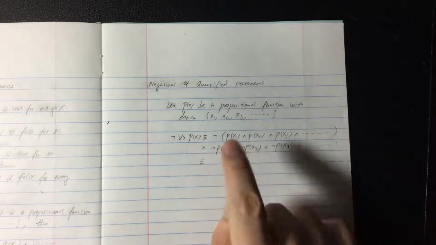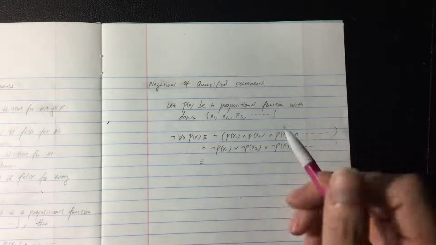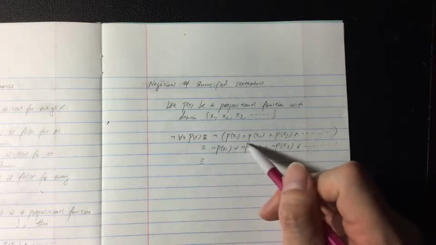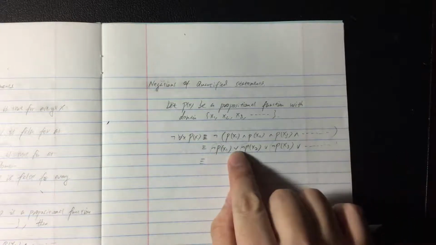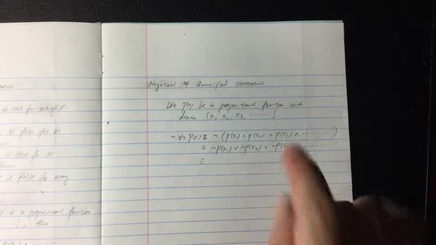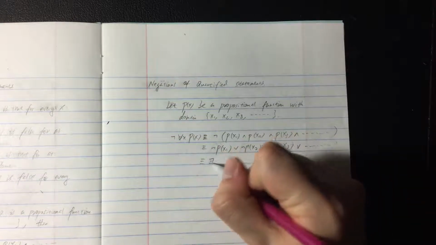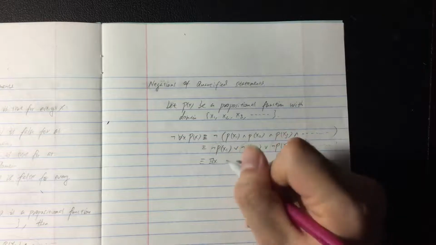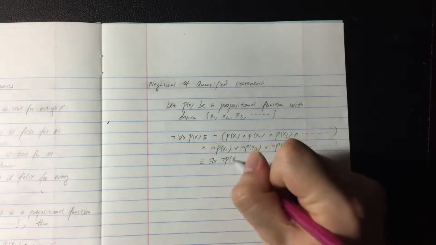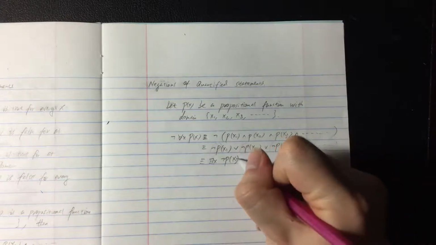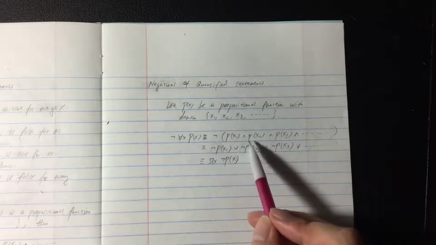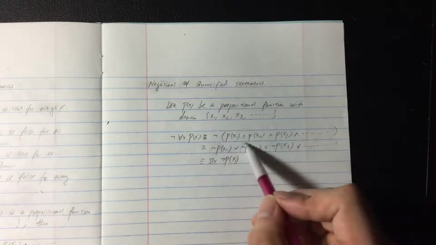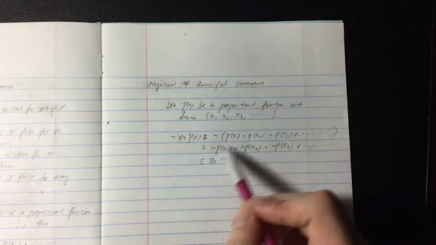When we have or here, consider not p as a new statement. We have a statement or a statement or a statement. That's the existential quantifier: there exists x such that not p of x. We consider not p as one propositional function, so every function here is the same.